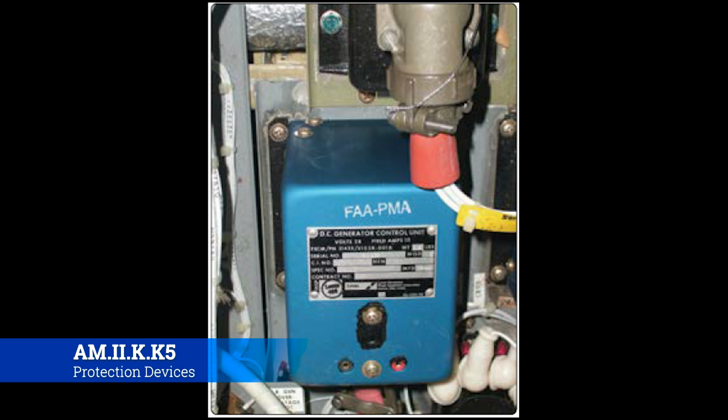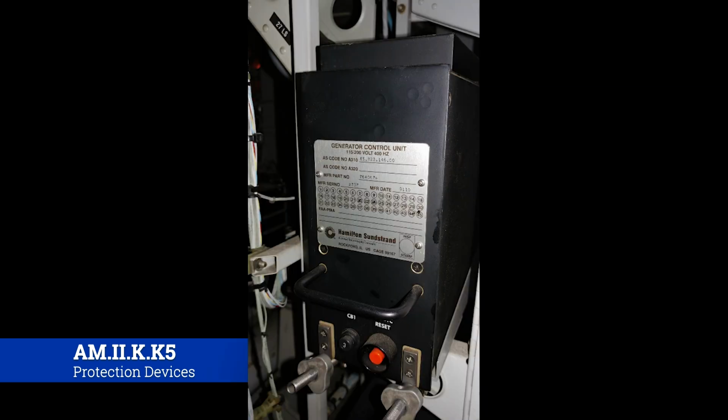Because the job of the generator is to supply a stable voltage at a certain level to the aircraft at all times. If it's not doing that, it's going to cause multiple failures and problems, and probably create fires or under voltage problems, things like that. And so the GCU is actually a really important piece of equipment to be tied to the side of the generator.